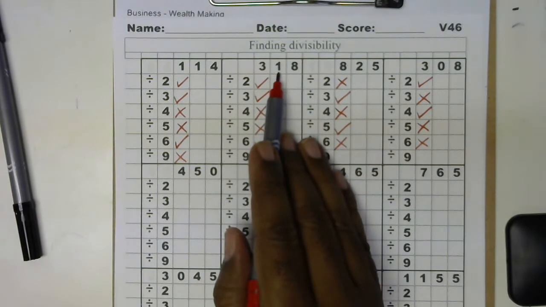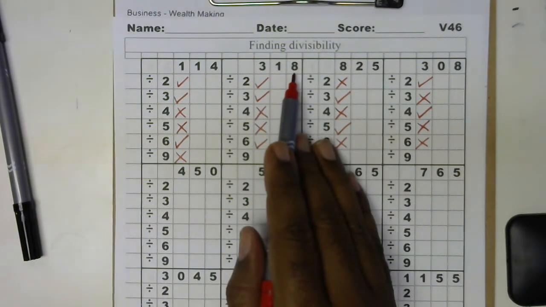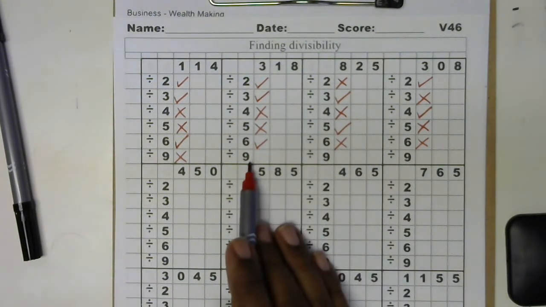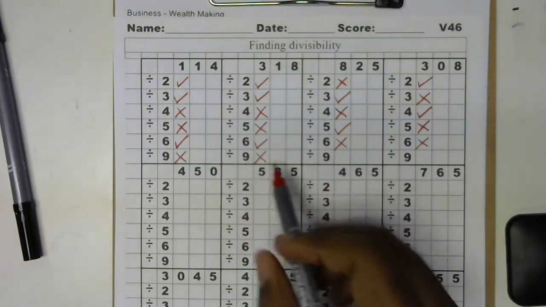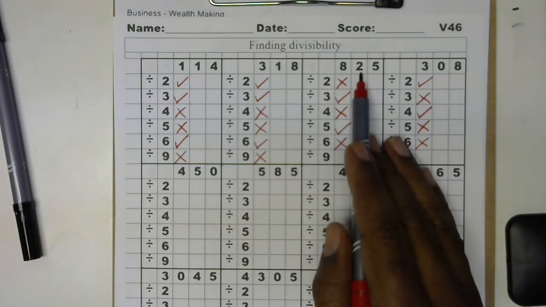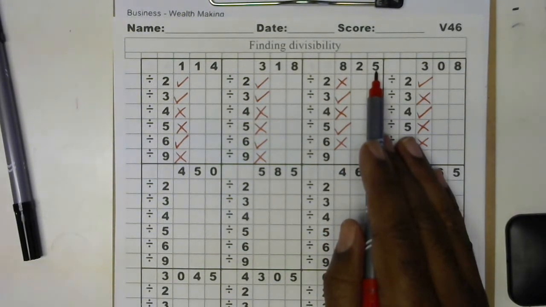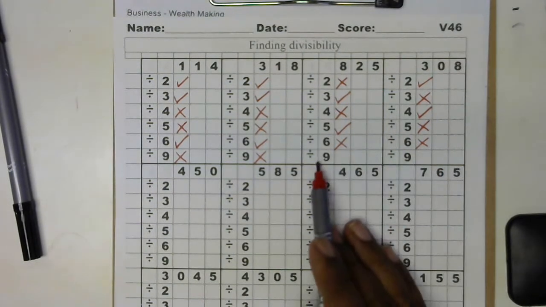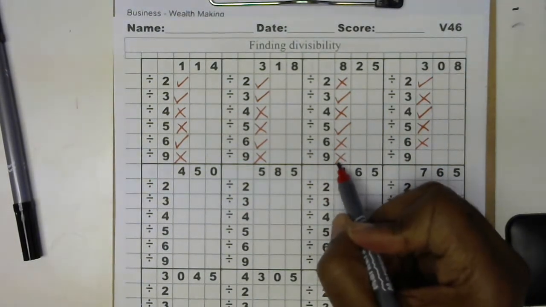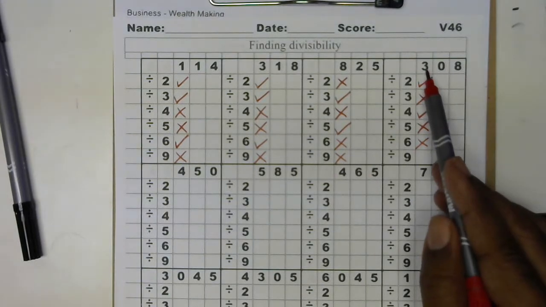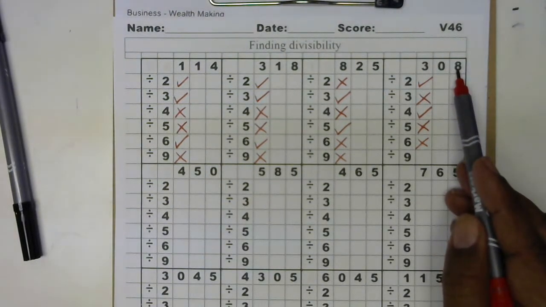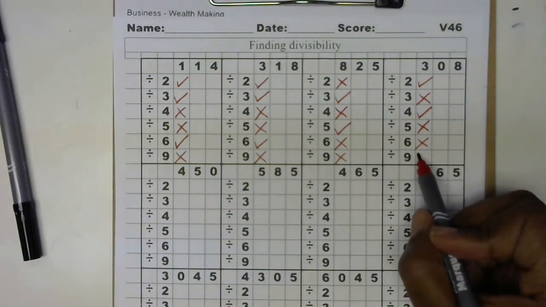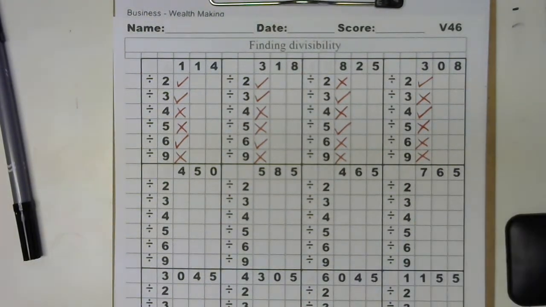3 plus 1 is 4, and 4 plus 8 is 12. 12 is not in the 9 timetables. 8 plus 2 is 10, and 10 plus 5 is 15. 15 is not in the 9 timetables. 3 plus 0 is 3, and 3 plus 8 is 11. 11 is not in the 9 timetables.